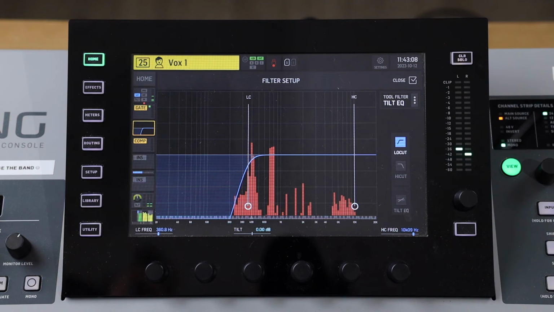And what you'll notice right away is it starts to sound like the vocals are coming through a radio.